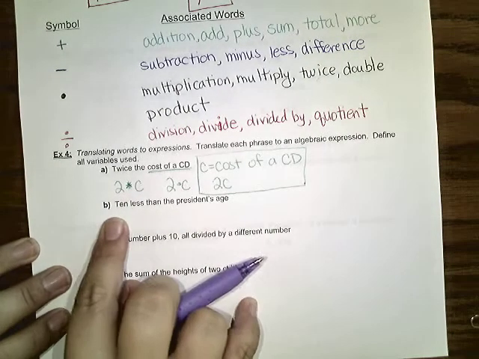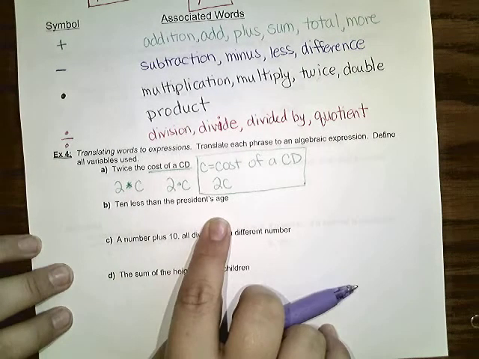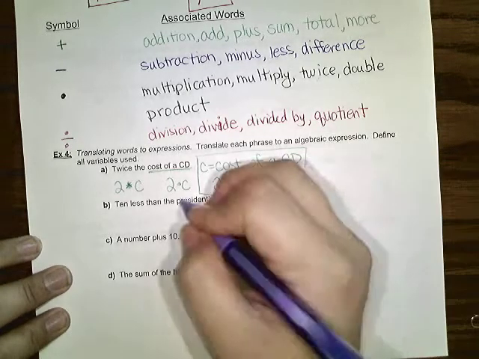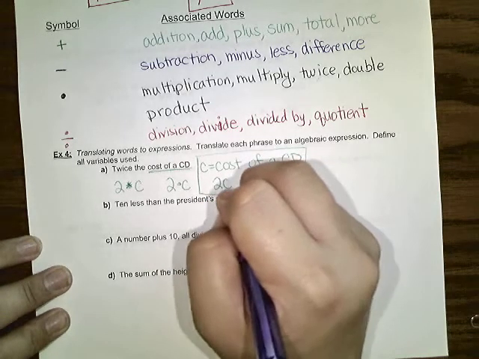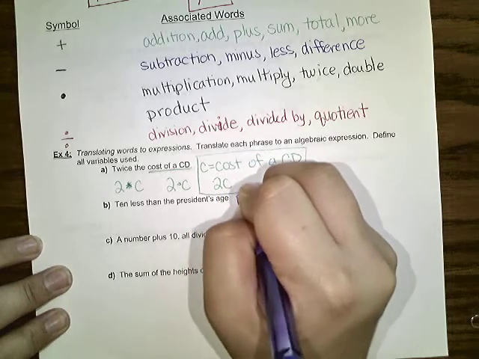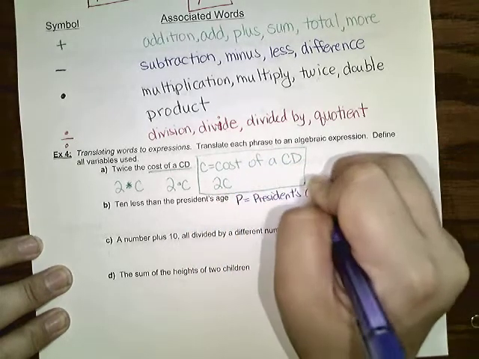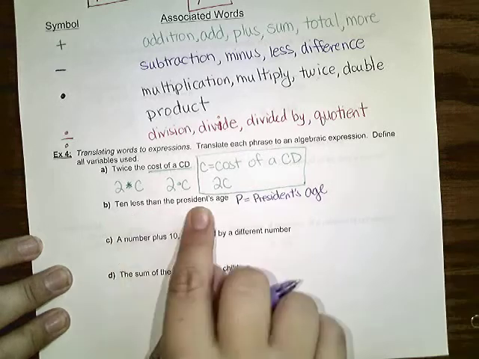Okay, next, part B, 10 less than the president's age. So what's the unknown? The unknown here is the president's age. So I like P for president. P equals the president's age. So 10 less than the president's age.